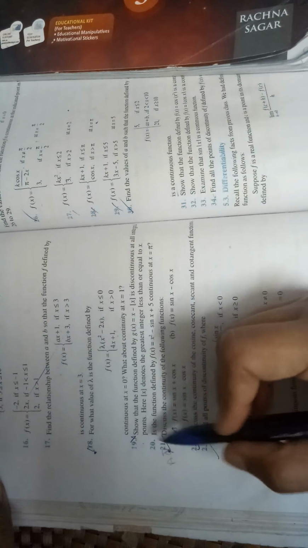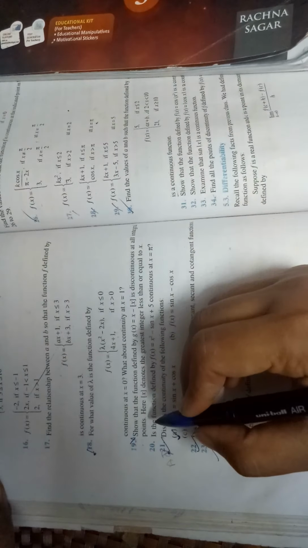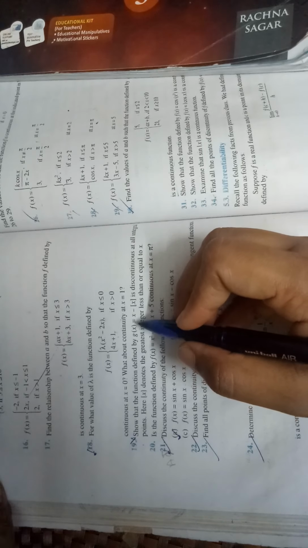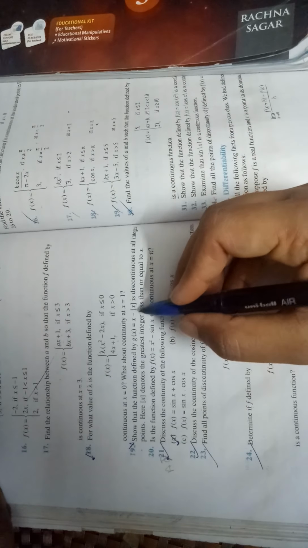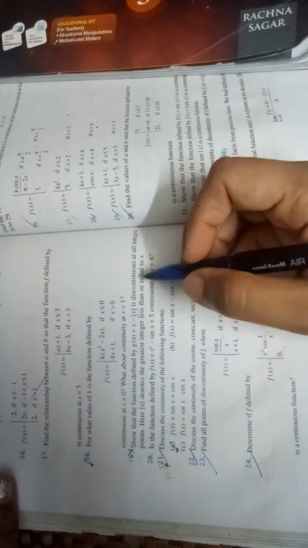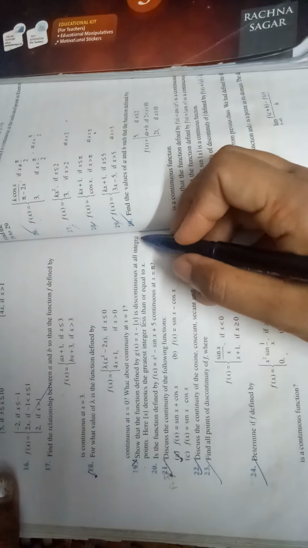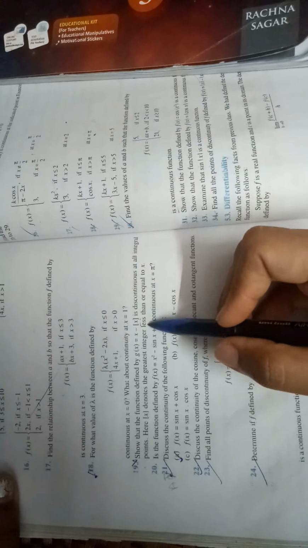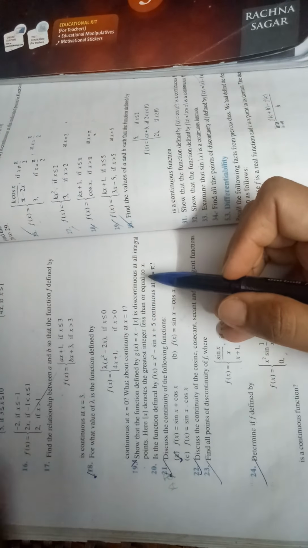Today we will start with question number 19 from exercise 5.1. Let's start with the question. Show that the function defined by g(x) = x − [x], where [x] is the greatest integer function, is discontinuous at all integral points. Here the greatest integer function is the greatest integer less than or equal to x. This is given here. Now we have to solve it.